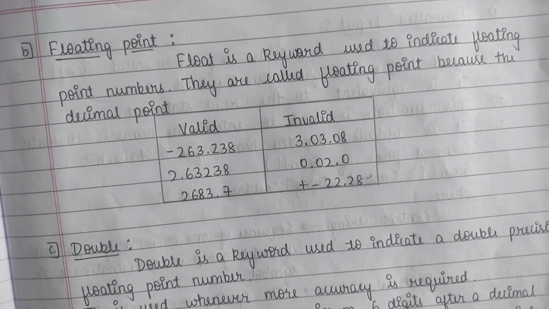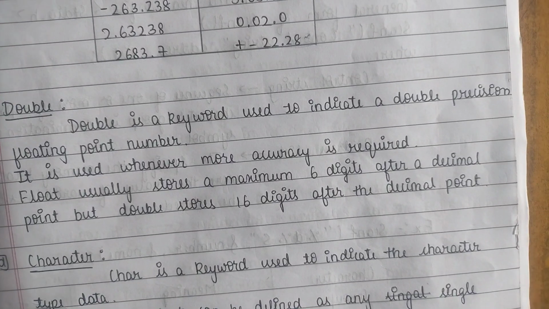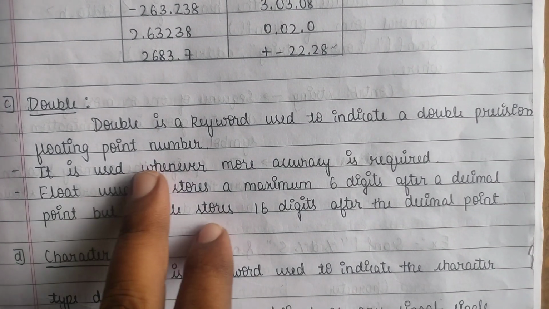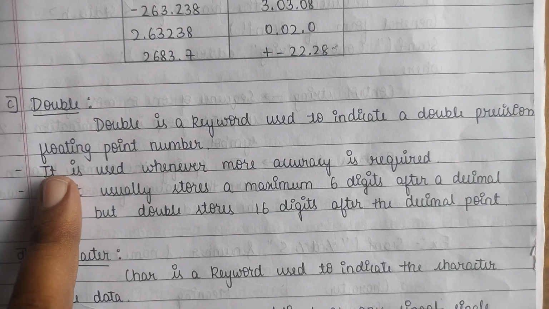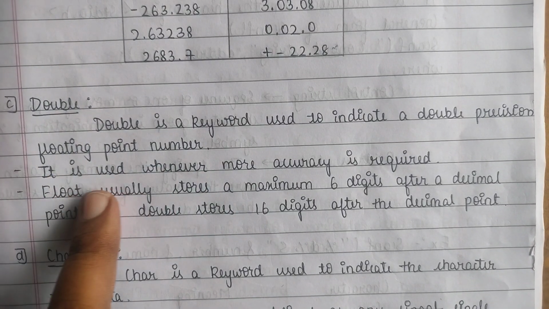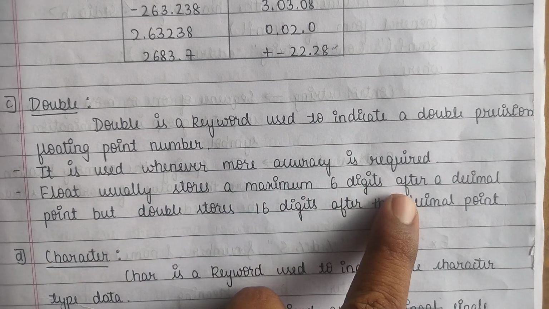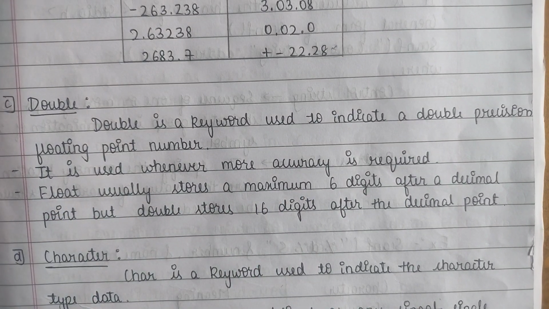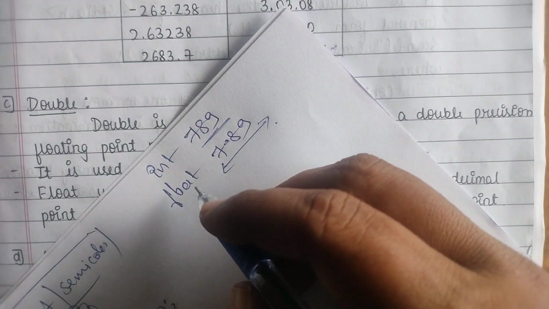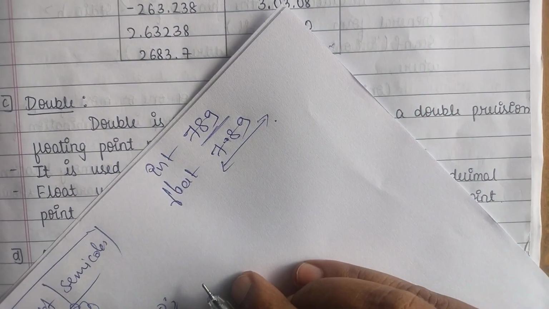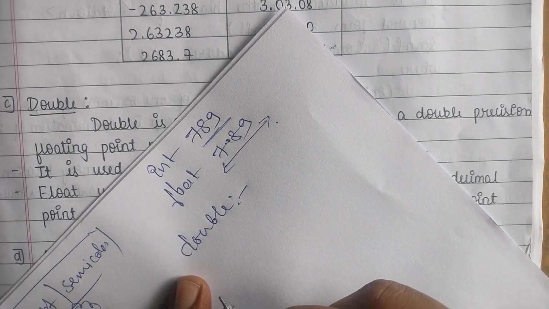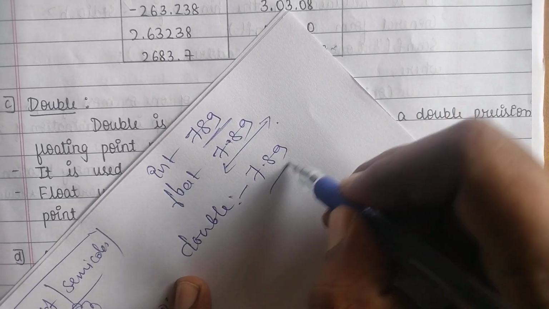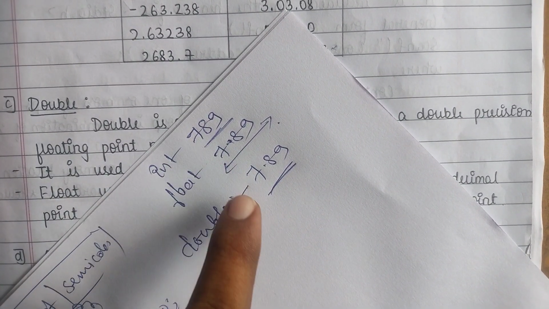Now next, the next type of data is double. Double is a keyword used to indicate a double precision floating point number. It is used whenever more accuracy is required. We just discussed the floating point data type and the double data type. Floating point also contains a decimal point, and the double data type also contains a floating point. Then what is the difference between these two?